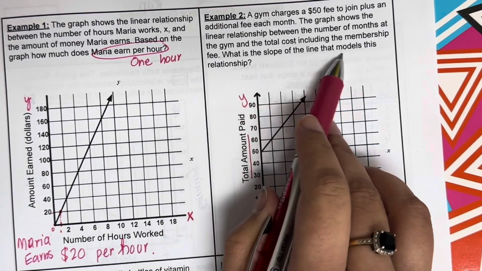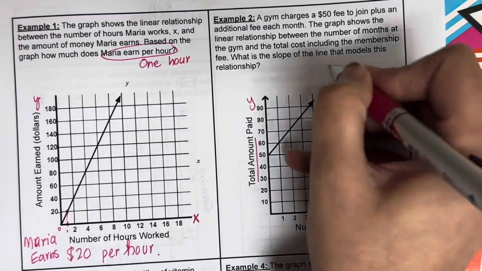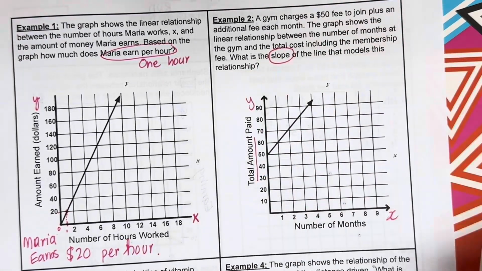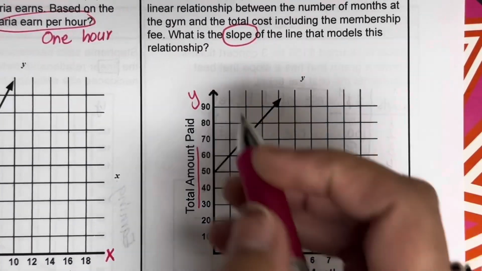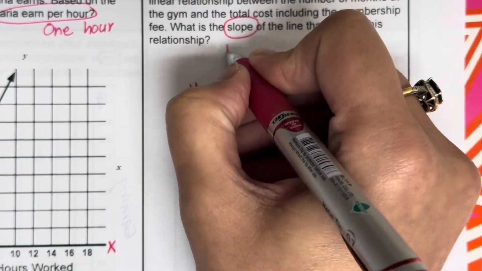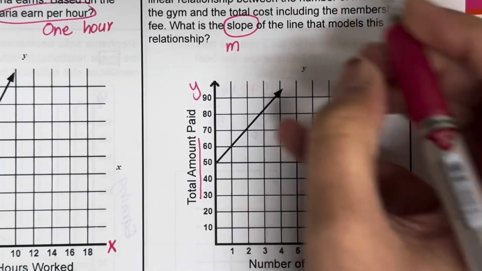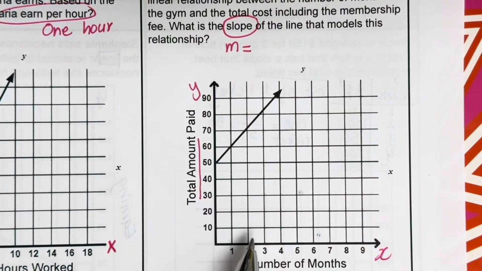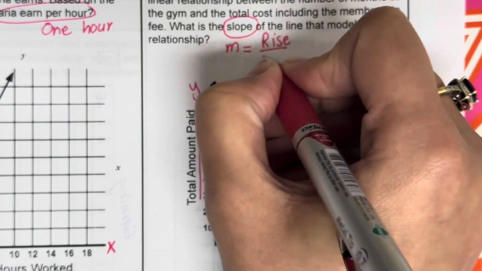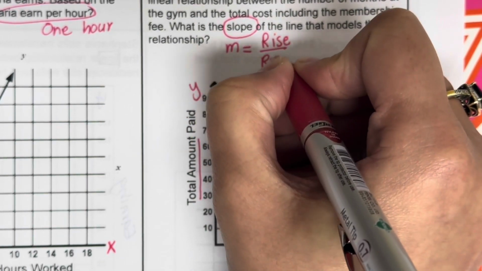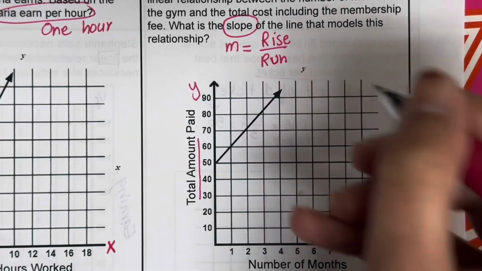What is the slope of the line that models this relationship? So I actually have to figure out the slope. My keyword for this question is slope. Now circle the word slope and write the letter M, because slope is M. This is a graph, so the slope is rise over run. So slope is rise over run.